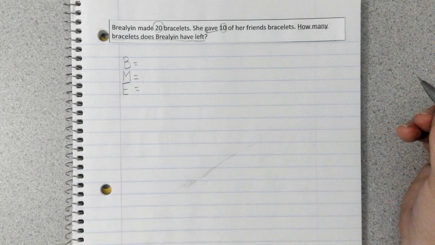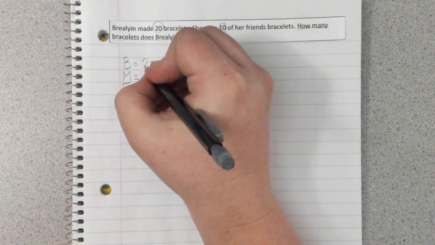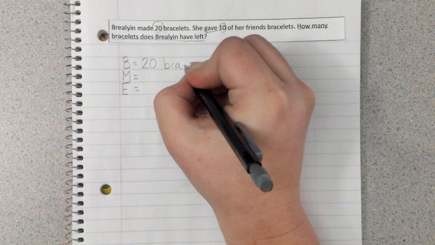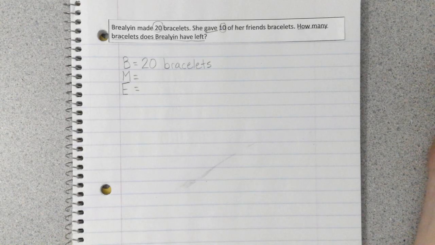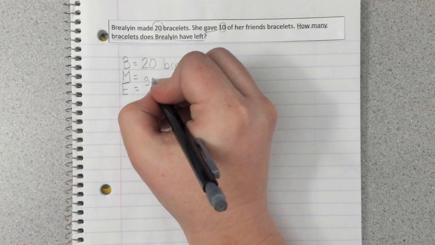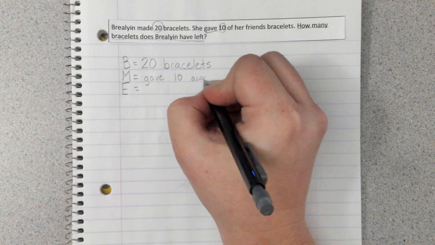So I ask them, well, what happened first? Oh, she made 20 bracelets. Great, 20 bracelets. It doesn't mention anybody else's name, so we don't need to put the full sentence, and we don't need to put who did. We just know that there were 20 bracelets. She gave 10 of those bracelets to her friend. Oh, wait, that's the middle. So we would write down gave 10 away.